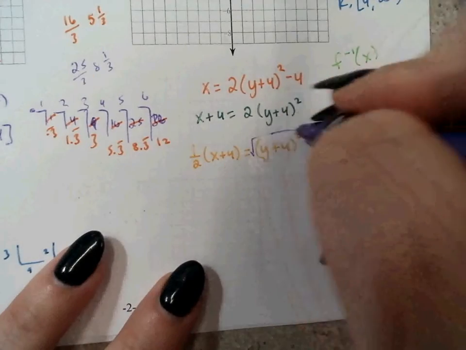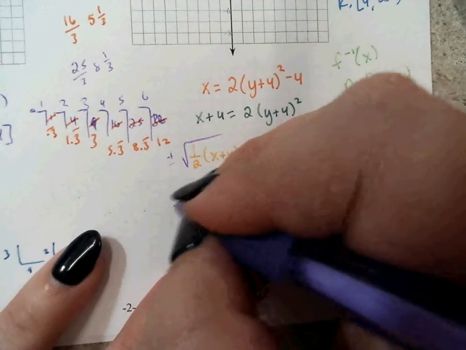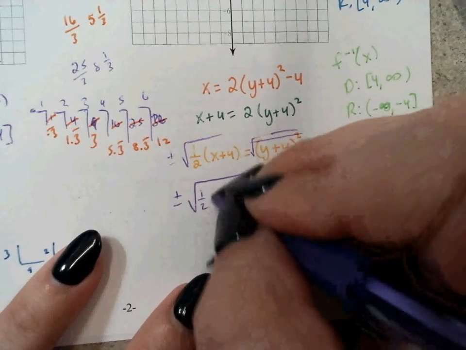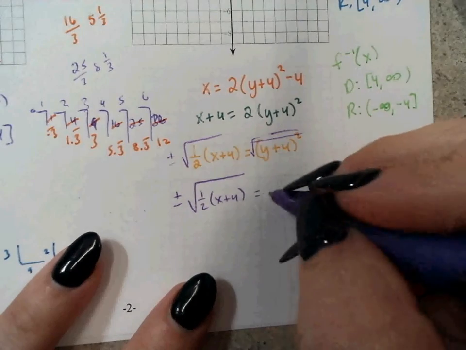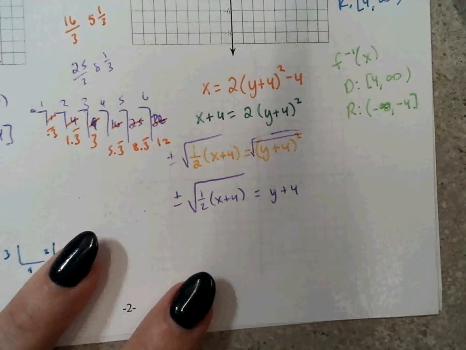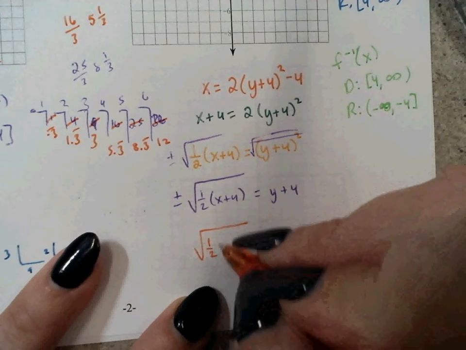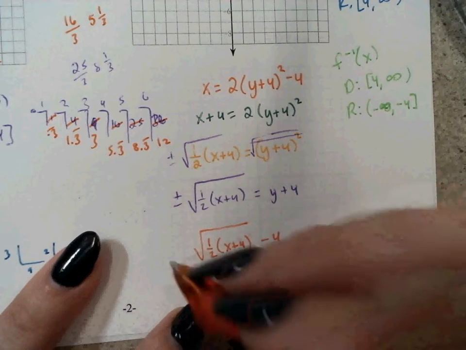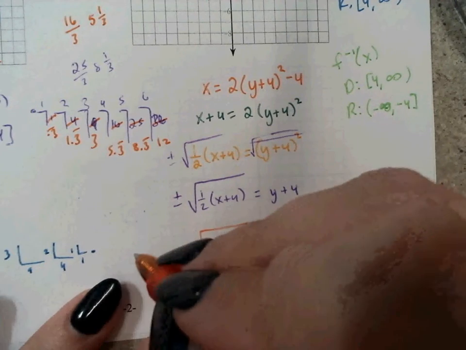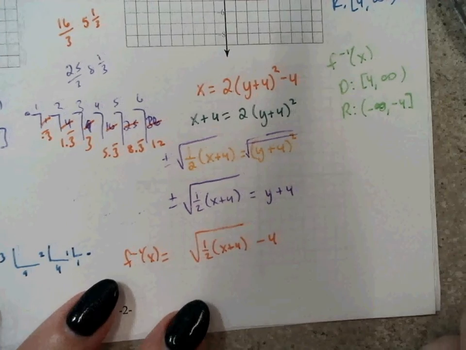We're going to take the square root, and when I take the square root, I'm going to remember there's two answers, plus and minus. So plus or minus the square root of 1/2 times (x plus 4). And then the last step I'm going to do is subtract the 4. So I've got the square root of 1/2 (x plus 4), and then minus 4, and that equals f inverse. And the question is it plus or is it minus?